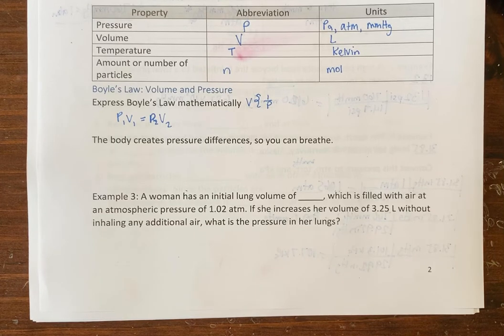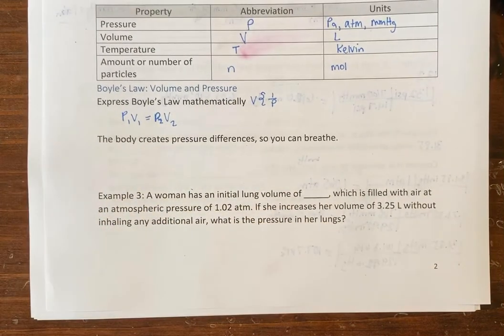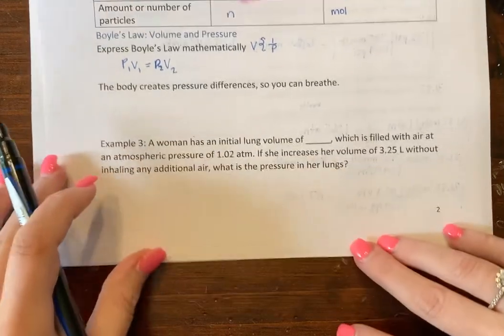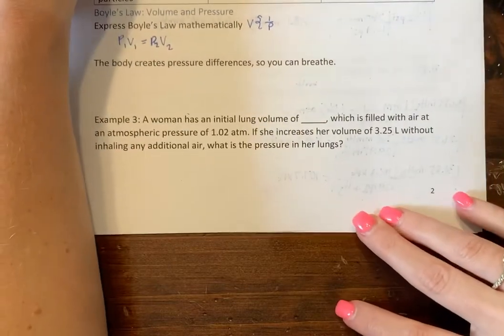And then when you're ready to exhale, the diaphragm relaxes, so it moves back up. As it moves up, there's higher pressure, and the air in your lungs is forced out into the air. So it's a neat concept. My sister is a nurse anesthetist, and so she uses gas laws very frequently. So if that's a field that you're interested in, this is important. So if you ever wonder, where am I ever going to use this? You will use it. So let's try some calculations here.